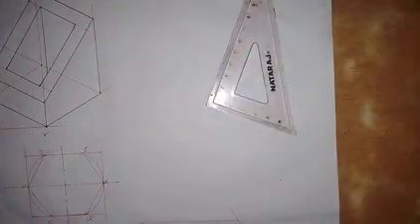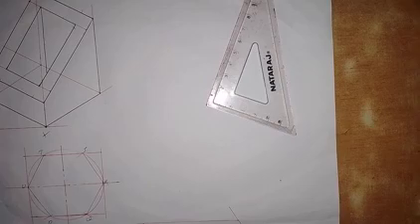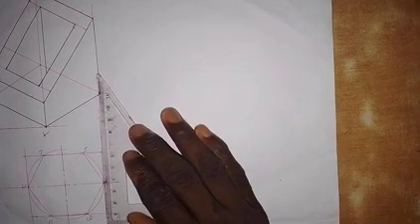Okay, so what we need to do first is create a square, and that square has a length of 60 millimeters. If I check this, this should be 60 millimeters. You can see this is 60 millimeters, and if I check this also, it should be okay. Alright, so this one is not up to 50 millimeters.